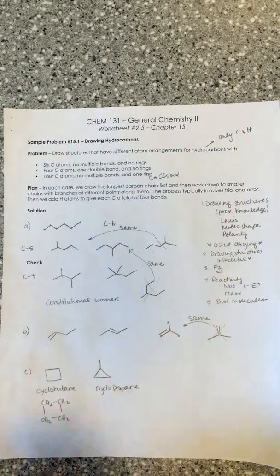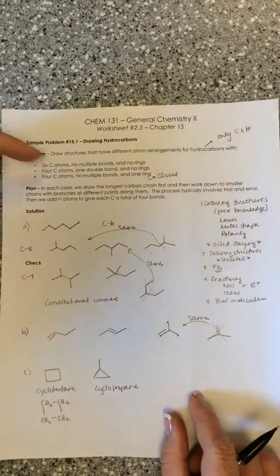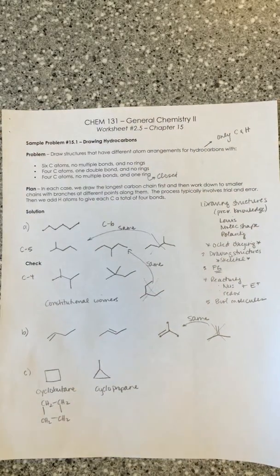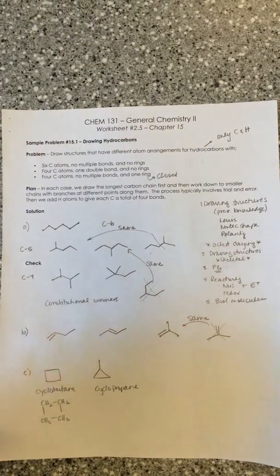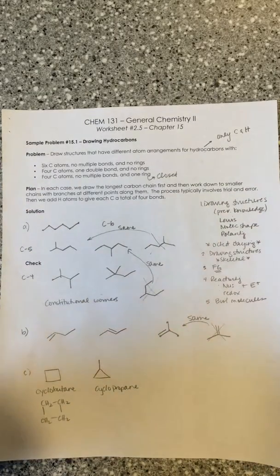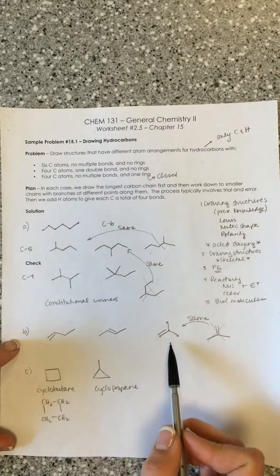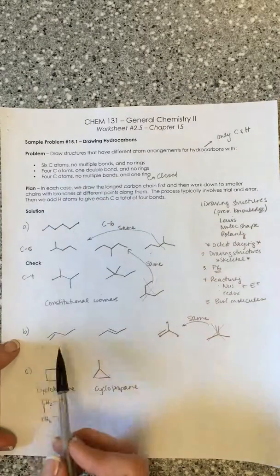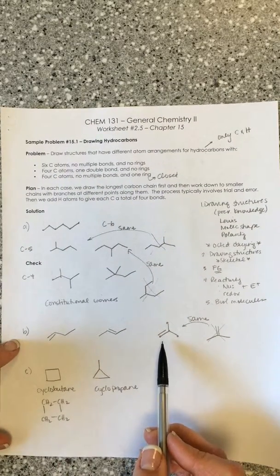So again, this is drawing all possible constitutional isomers with the given conditions. I'm not likely to give you a problem like that in an exam or a quiz because there's just too many structures to draw and there's too great of a concern that you'd miss one of them. On an exam, you might see something where I tell you draw all 3 possible structures, for example, for this second one. So I tell you how many structures you're likely to see.